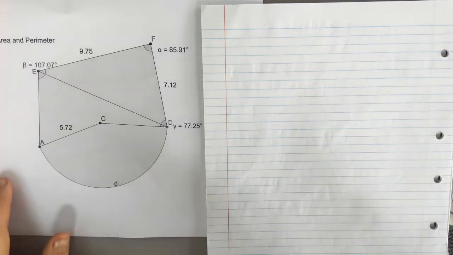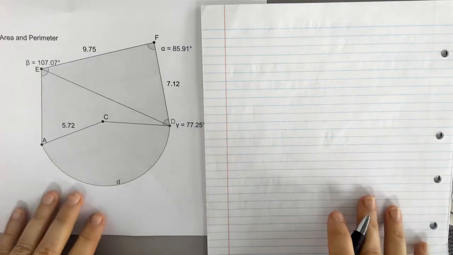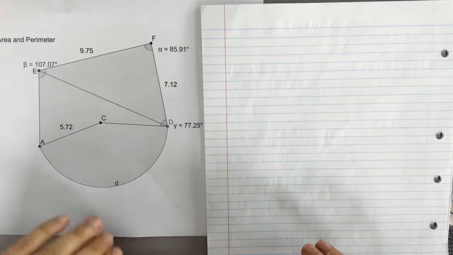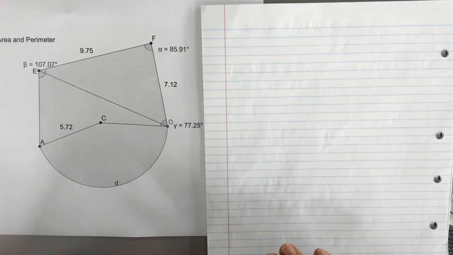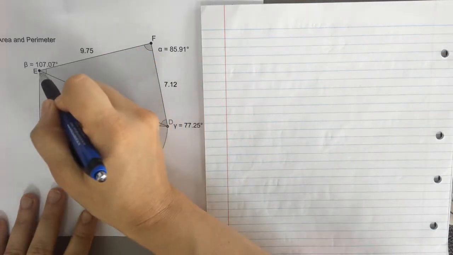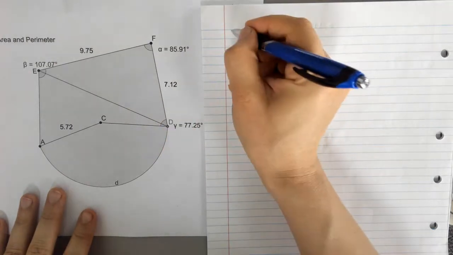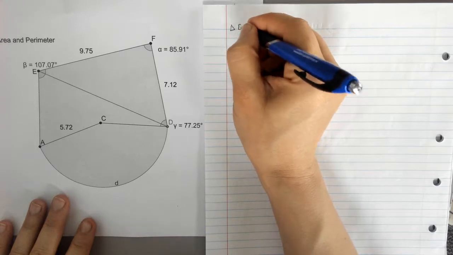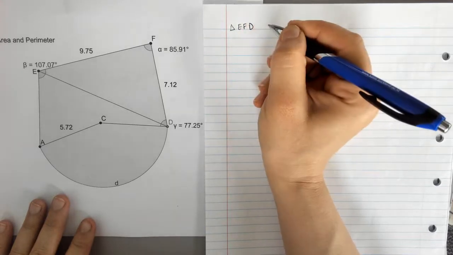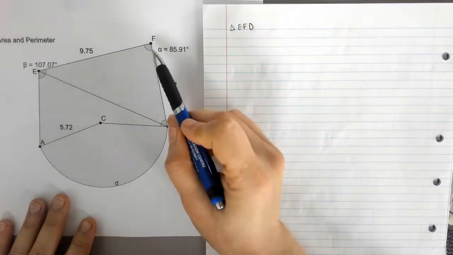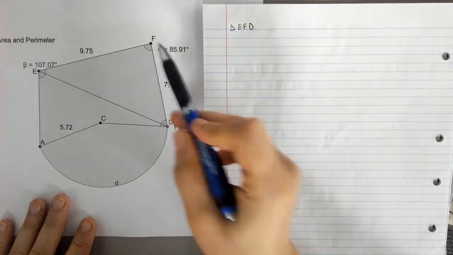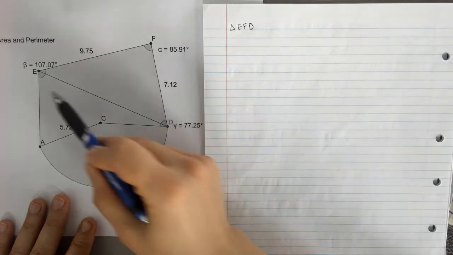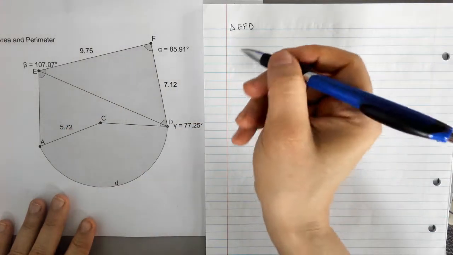Okay, so we're trying to find the area and the perimeter for the shapes being given. We always start with the part of the shape that has the most information being given, and that would be that particular triangle. So we will start with triangle EFD. We know the side length of EF, we know the side length of FD, and we know the angle of F, so we can use the cosine rule to calculate the side of ED.